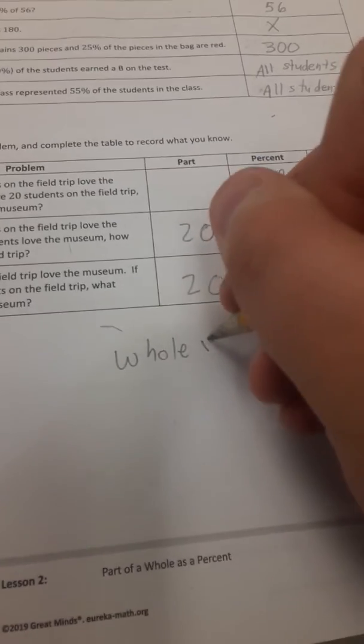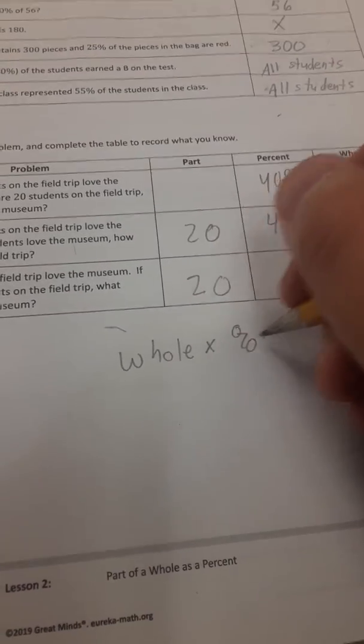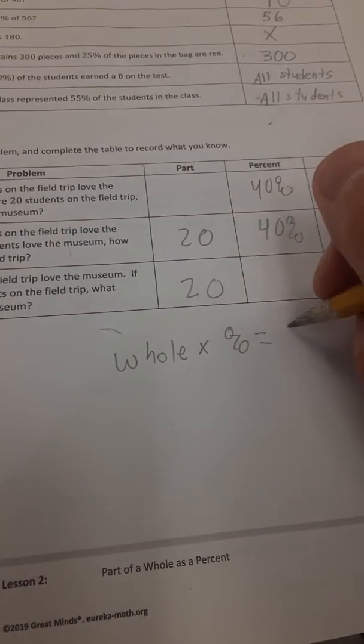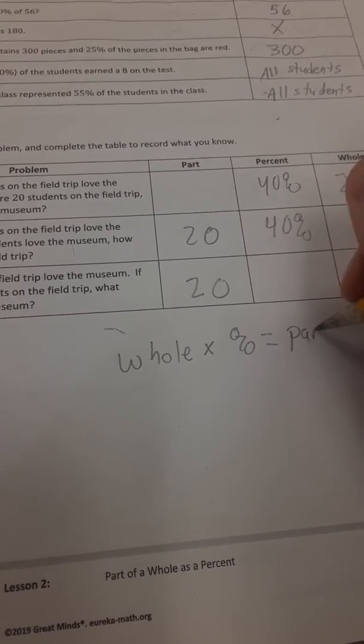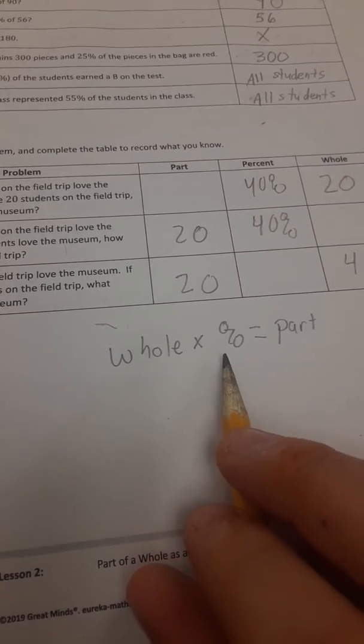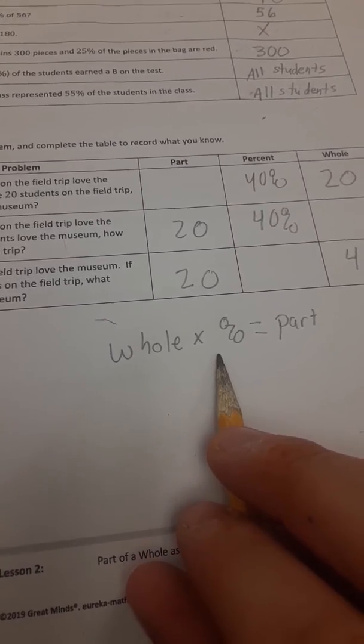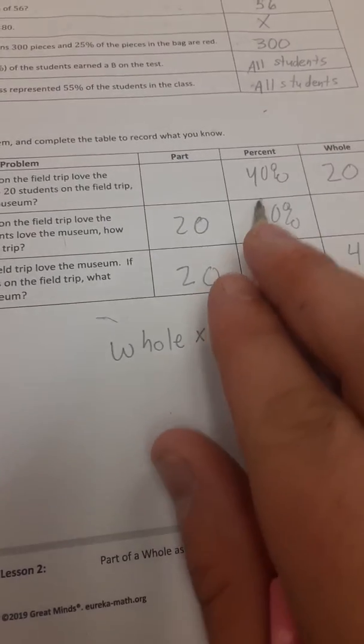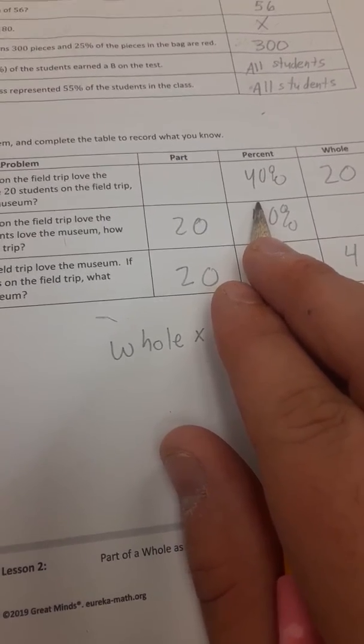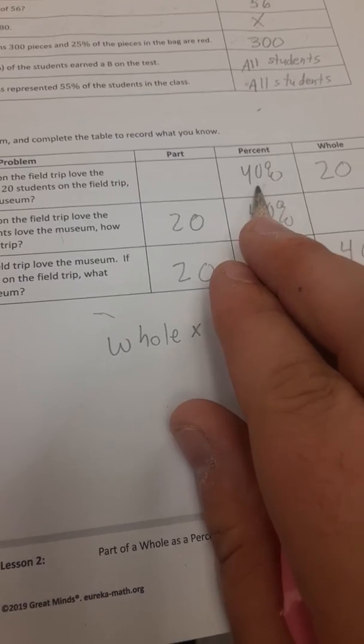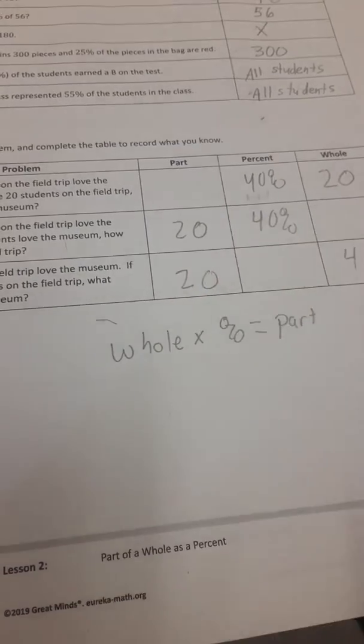So here we know when we solve these problems, this is our equation: the whole times percentage equals part. Now remember, we have to change our percentage into a decimal. So what is 40% as a decimal? Well, we move it over twice. It's actually 4/10.